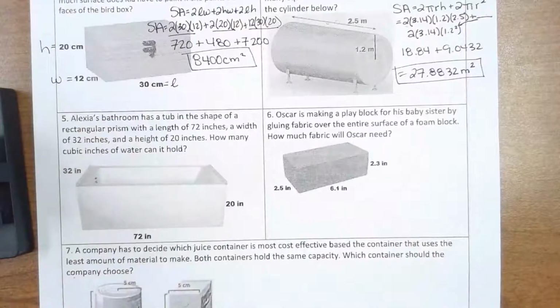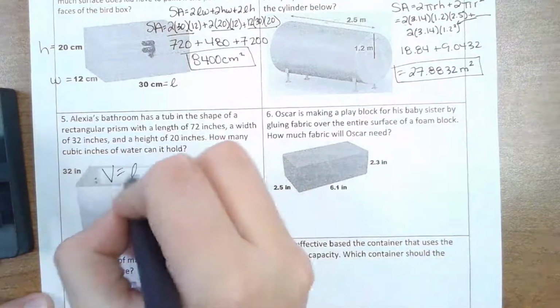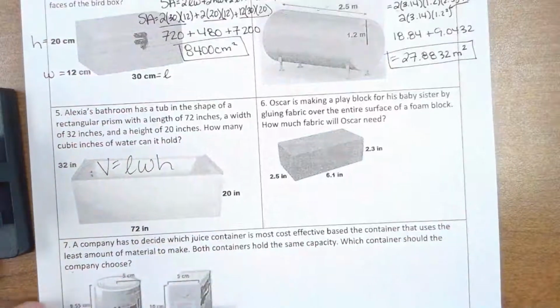All right, moving on to number 5. Alexia's bathroom has a tub in the shape of a rectangular prism. How many cubic inches of water can it hold? So talking about the inside, that's talking about volume. So our volume formula is just length times width times height.